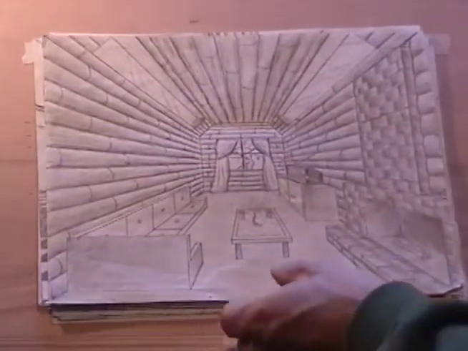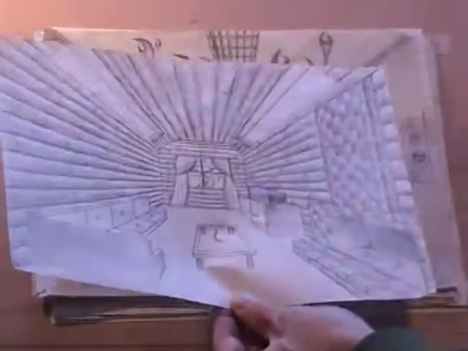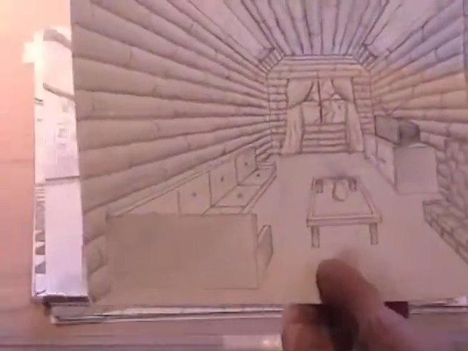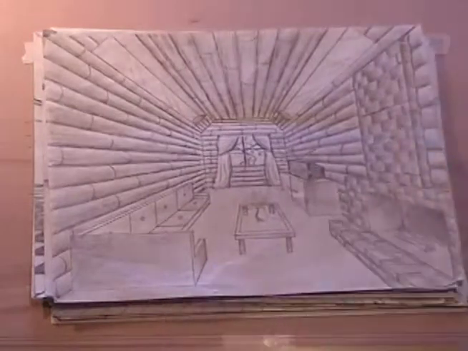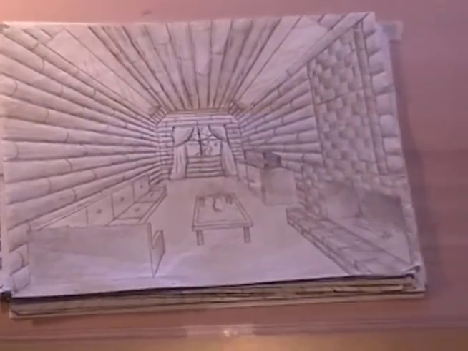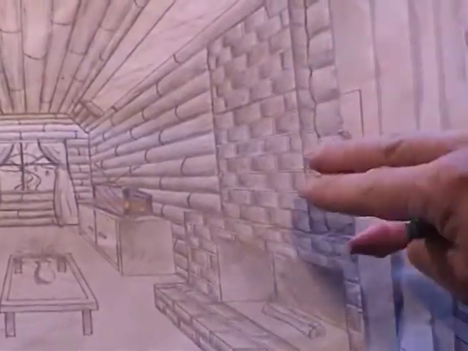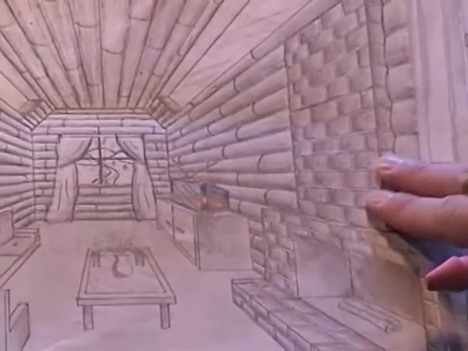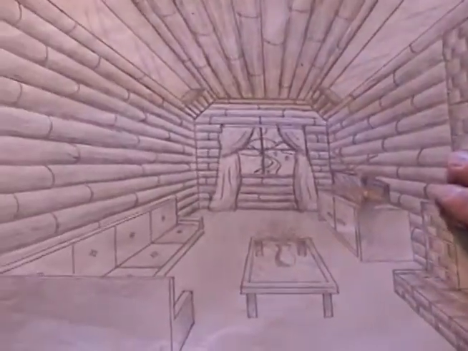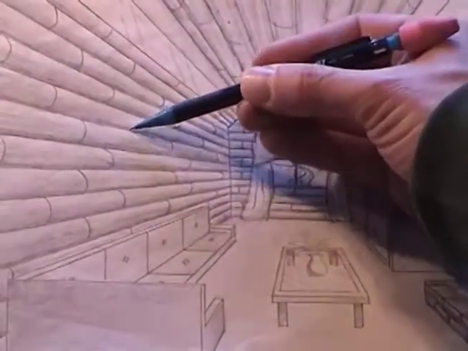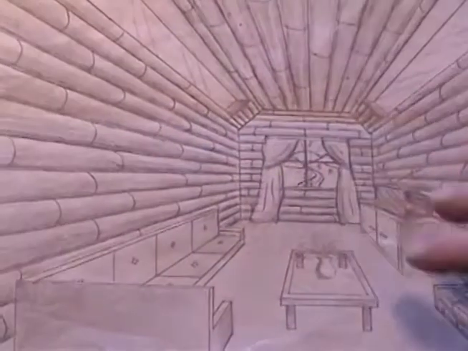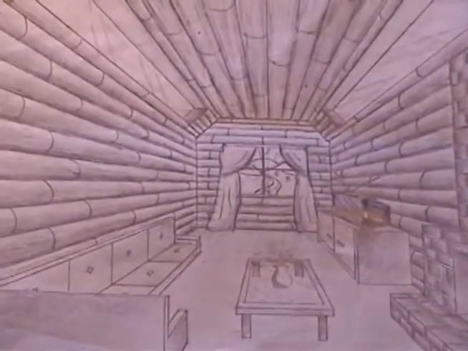Really, really nice shading on this. If we zoom in on this side, if we look at that, each one of those bricks is individually shaded. The logs are shaded with gradients, so it goes from light to dark, and the bottoms of the logs look darker. It makes it look like it's three-dimensional.